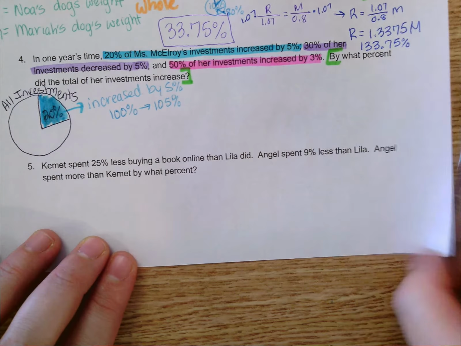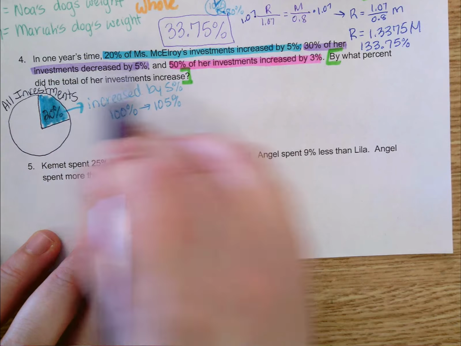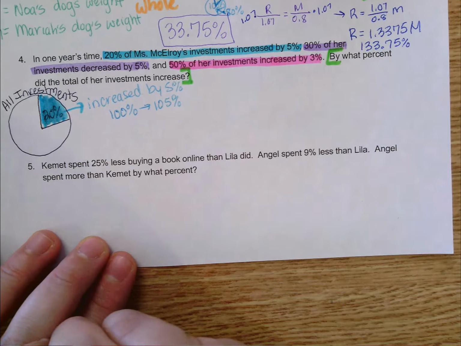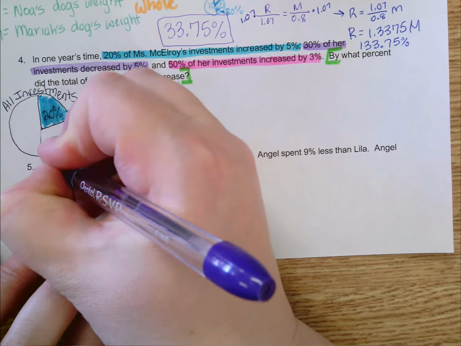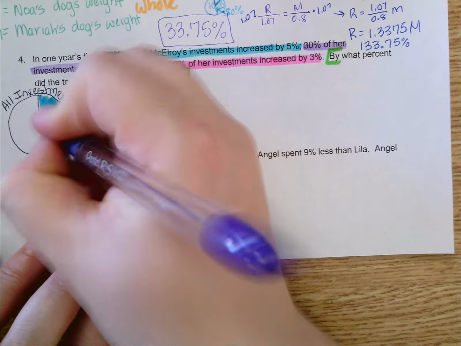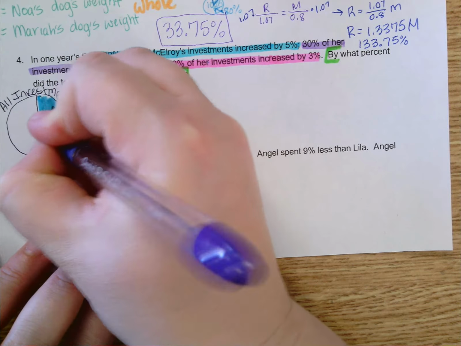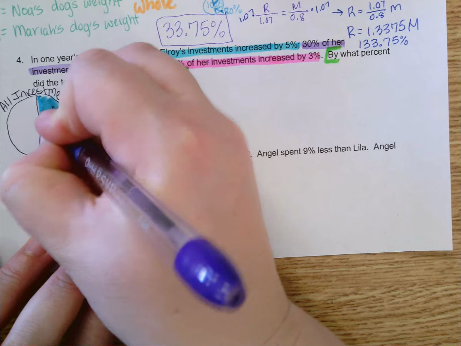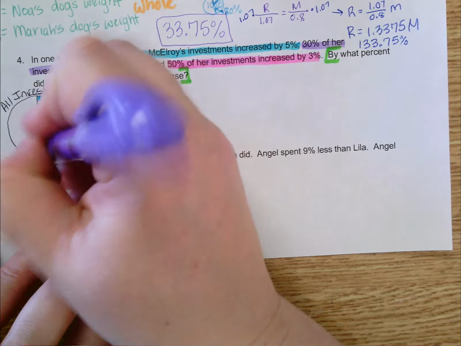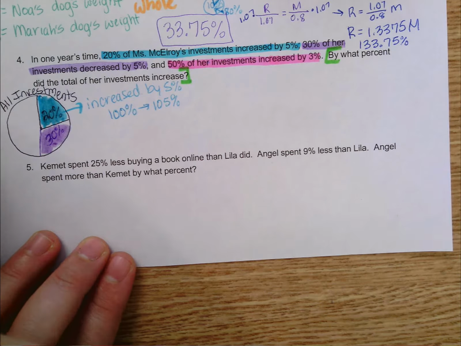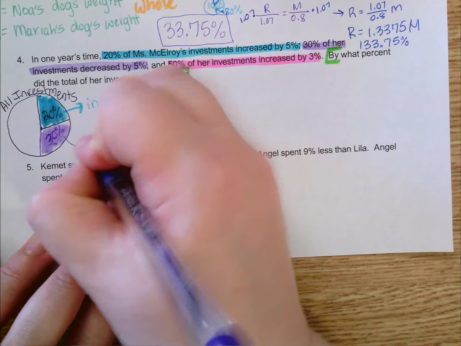We also know that 30% of her investments decreased by 5%. So 30% will bring us here. Those 30% of all her investments decreased by 5%.